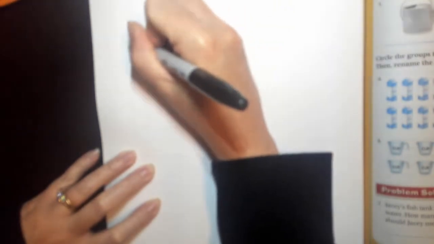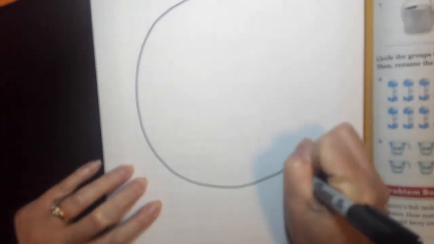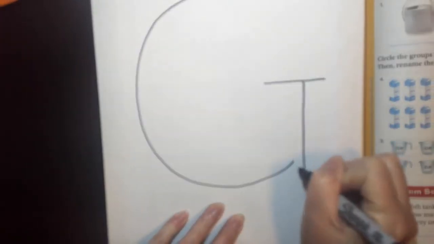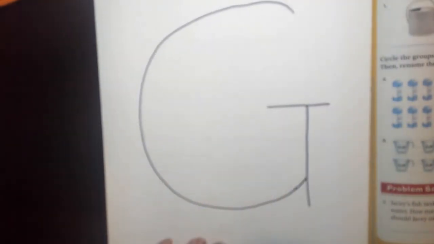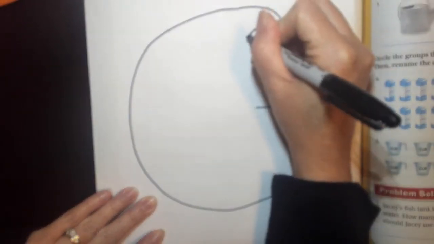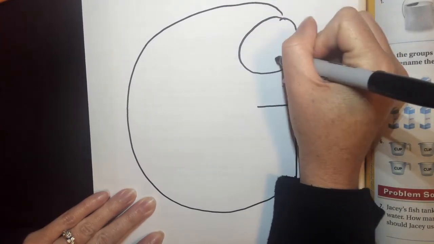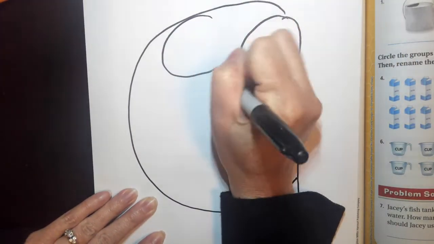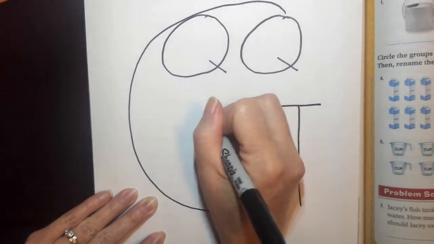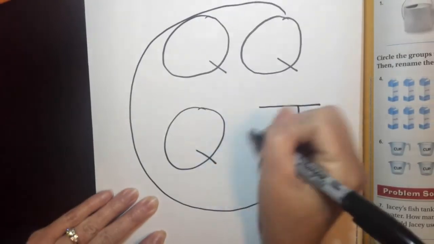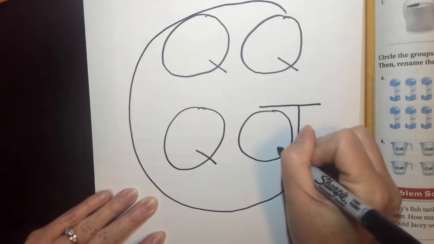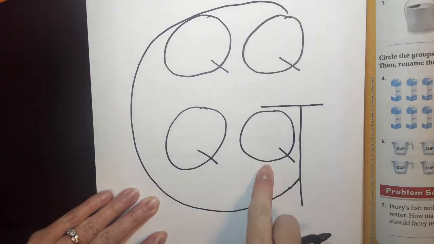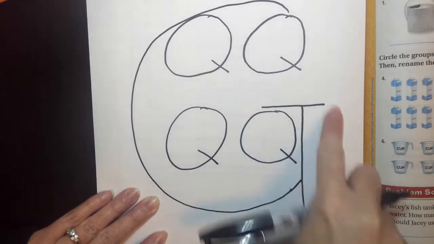So for the Land of Gallon, we start with a big G because the gallon is our largest unit. This represents our land, our town of Gallon. And in the Land of Gallon, we have 4 queens. I make 4 big Q's. Try to make them pretty big. Because there are 4 quarts in a gallon. 4 quarts inside 1 gallon.